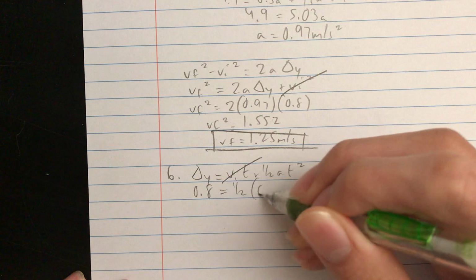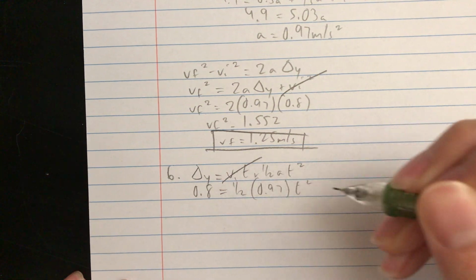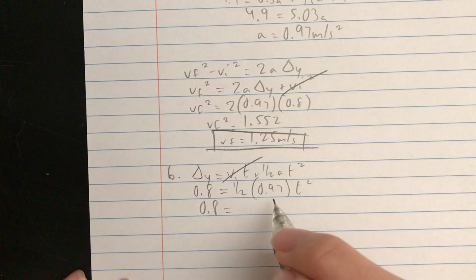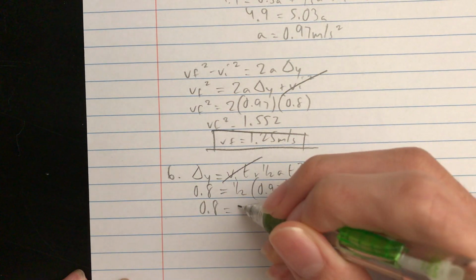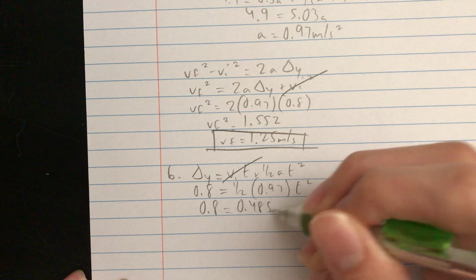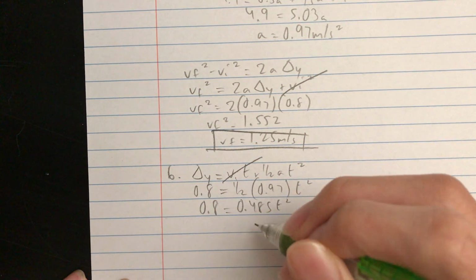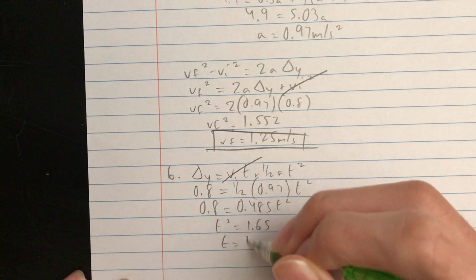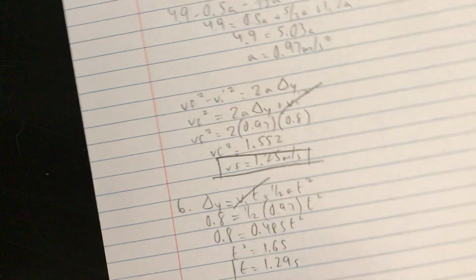1/2 times 0.97 t squared. Okay, so 0.8 equals 0.97 divided by 2, which is 0.485 t squared. Move that to the other side. T squared equals 1.65, which means t equals 1.29 seconds.